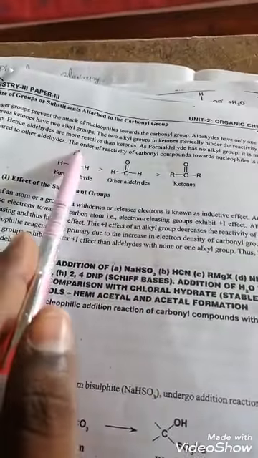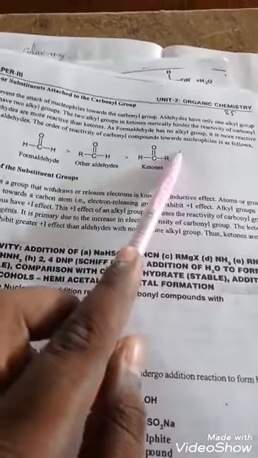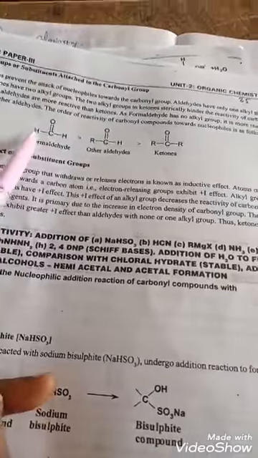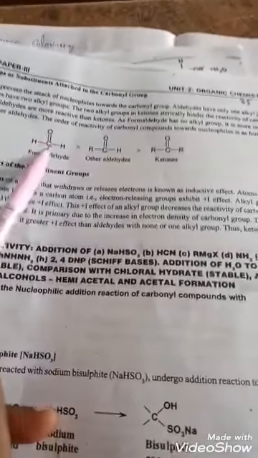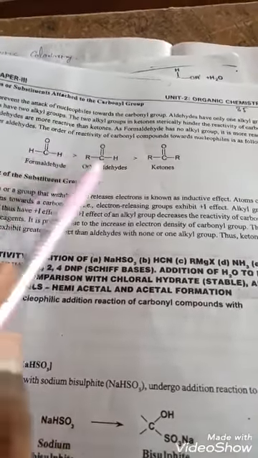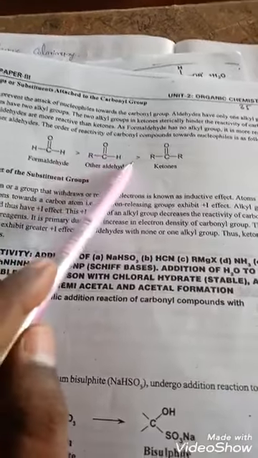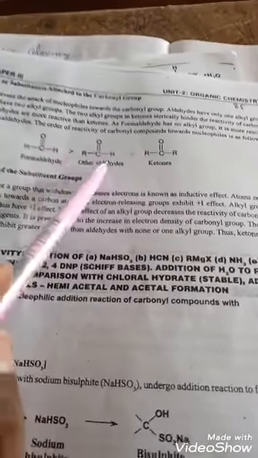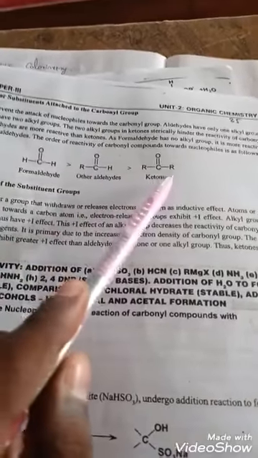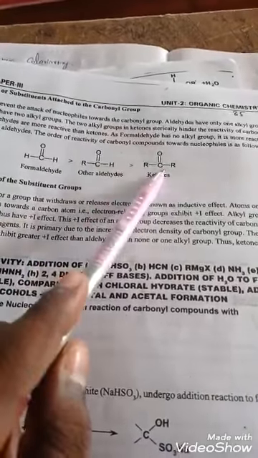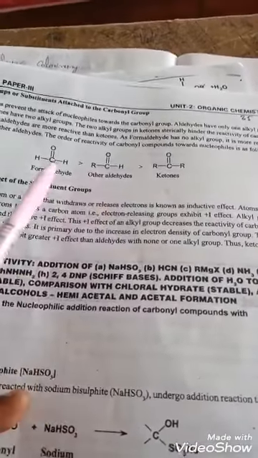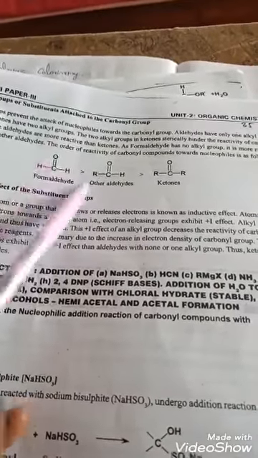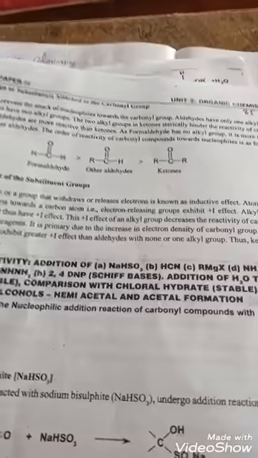Okay, students, the order of reactivity of carbonyl compounds towards nucleophiles is as follows. This is formaldehyde, which has no alkyl group. Next, RCHO means aldehyde, with one alkyl group. Then this is the ketone, RCOR, with two alkyl groups. Without any alkyl group, it is formaldehyde.